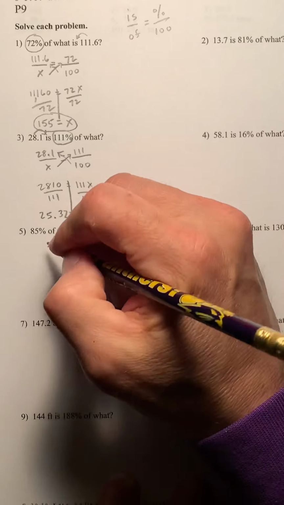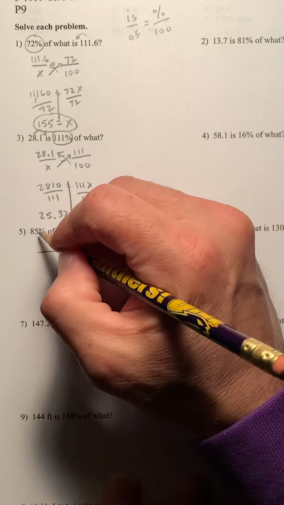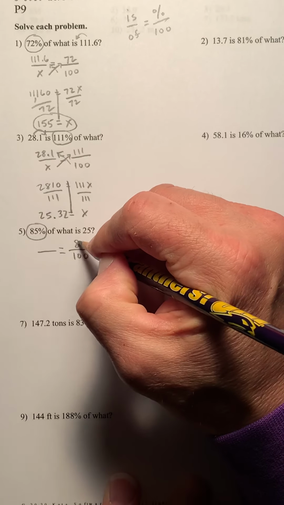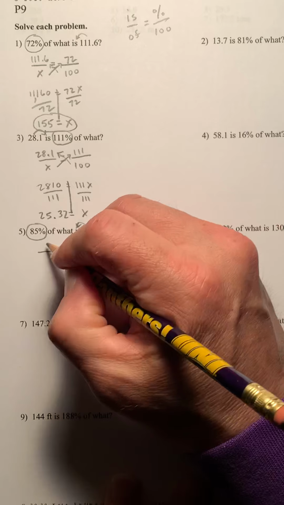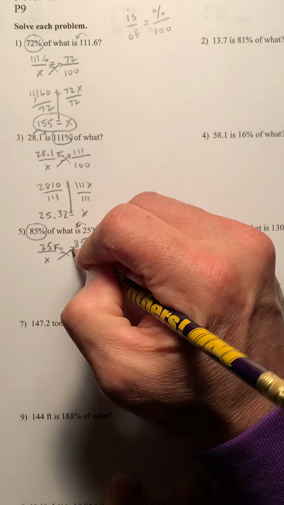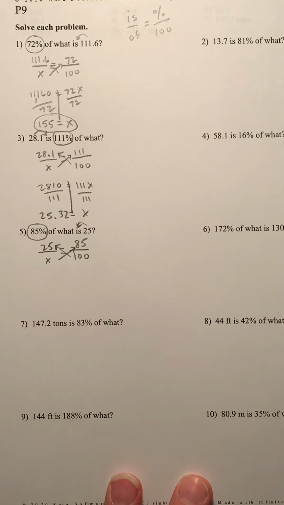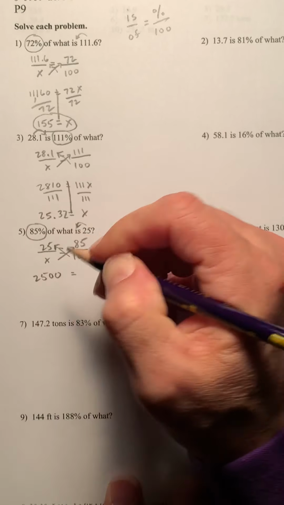All right, question number 5. We know 100's going in this spot. 85 has a percent sign on it, so it's going in that spot. 25 is next to the is, so it's going in the is spot, which means the x is going in the of spot. We're going to cross multiply. 25 times 100, 2,500.